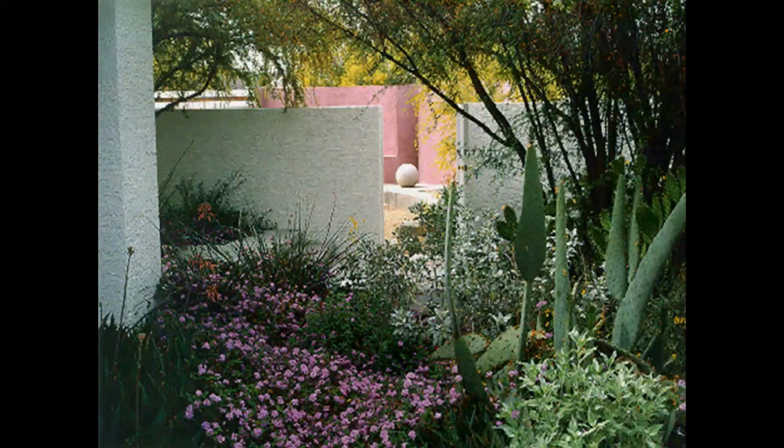Another one with a variety of textures. So there's low growing things, there's spiky things, and even the greens. There's gray greens and sort of muted color greens and then deep greens.